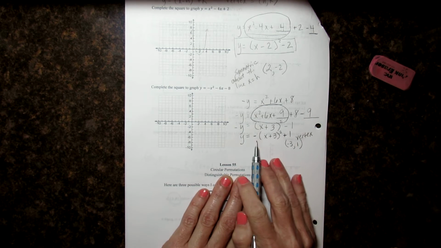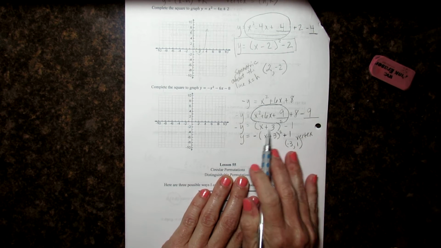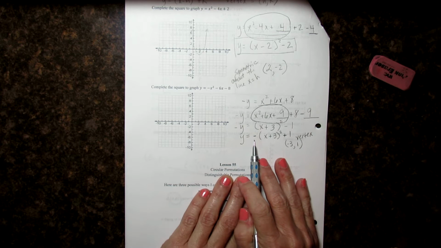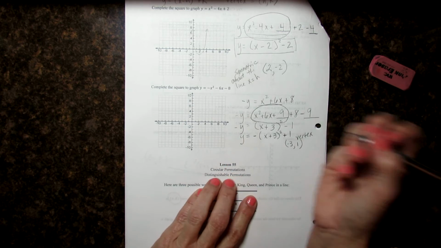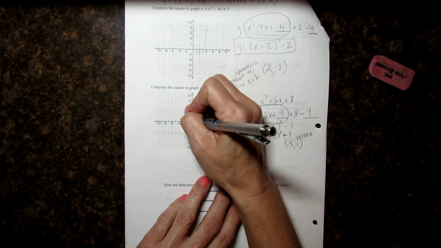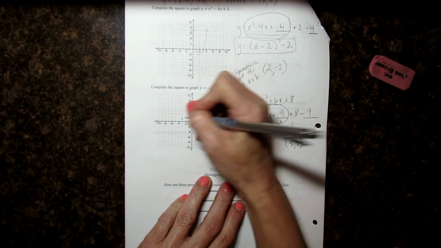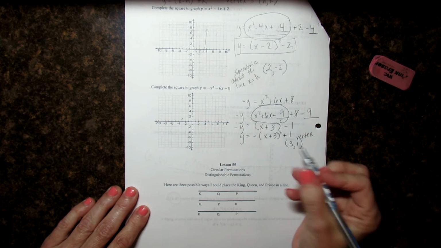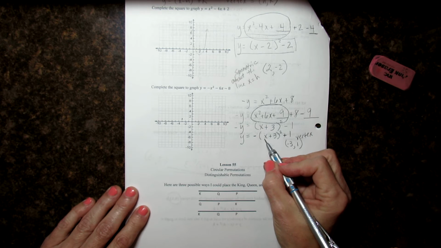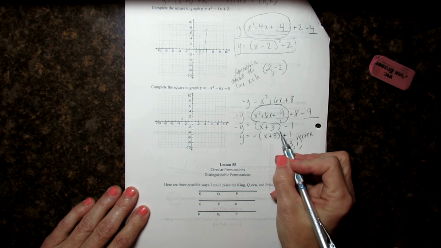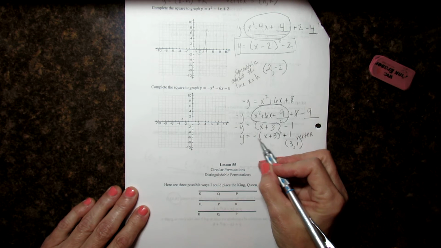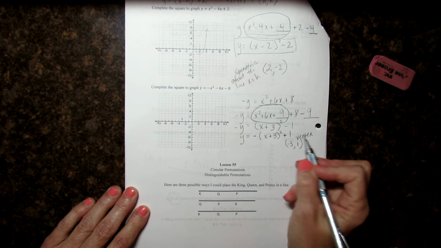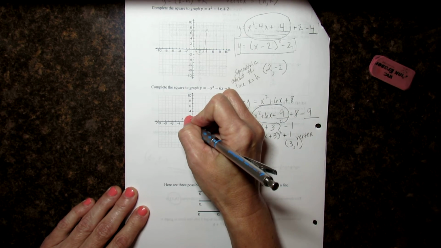And what this negative sign in front of the square term tells me is that the parabola is going to open downward. So the vertex is (-3, 1), and now the parabola opens down. If I put in, say, x equals -2, I'll get -2 plus 3 is 1, squared, but it's negative. So -1 plus 1 is 0, so at x = -2, y is 0.